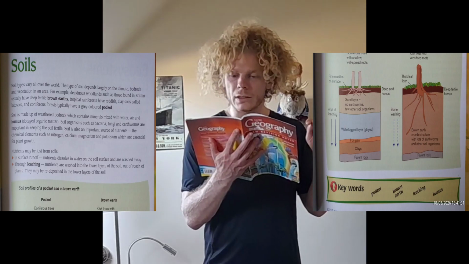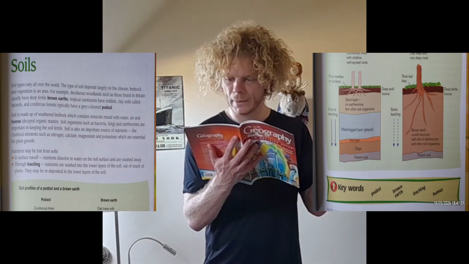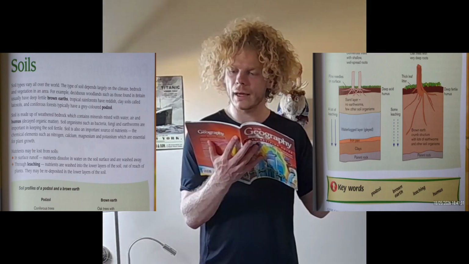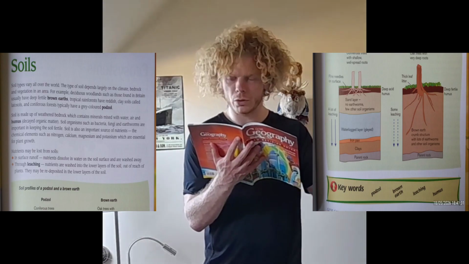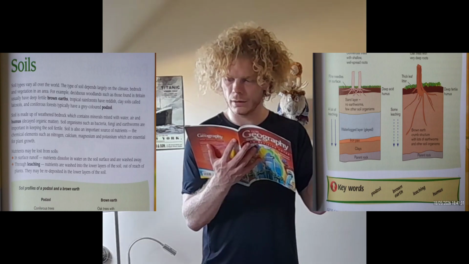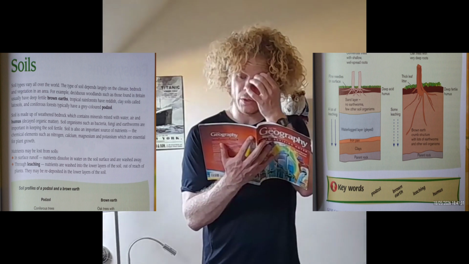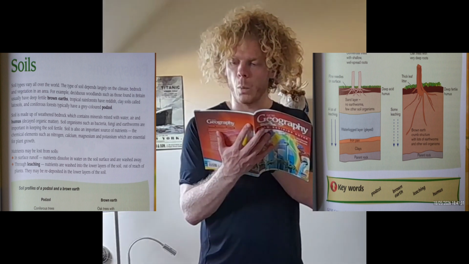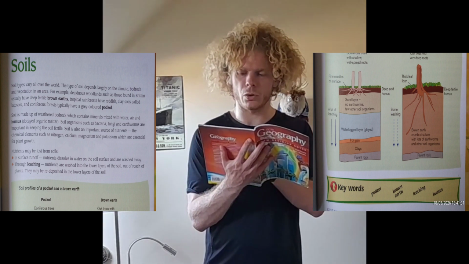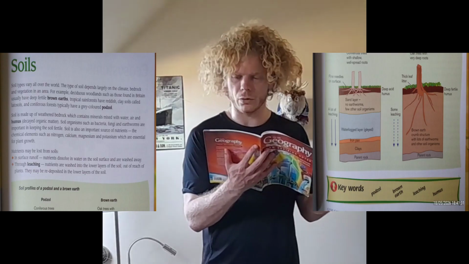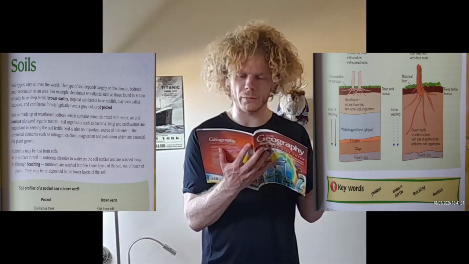And it consists of the bedrock, the uppermost part of the earth, consisting of minerals mixed with the water of the rain and air also and humus. Soil organisms such as bacteria, fungi, and earthworms are important in keeping the soil fertile. Bacteria, fungi also, and worms keep the soil fertile.